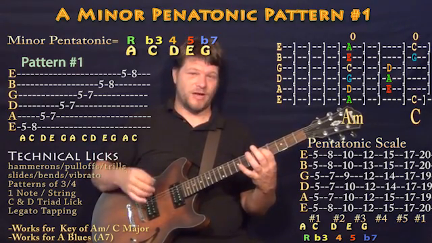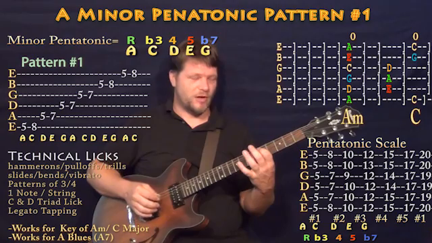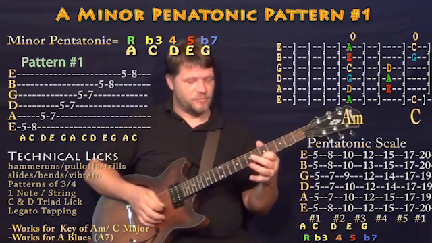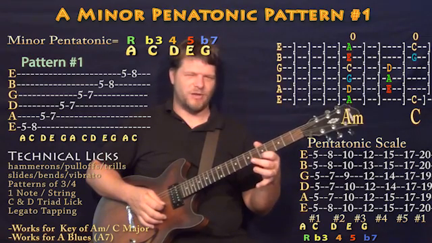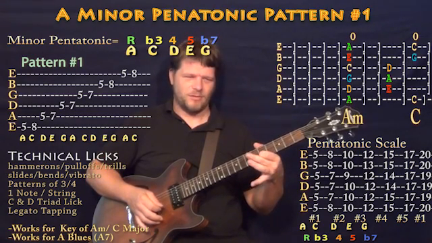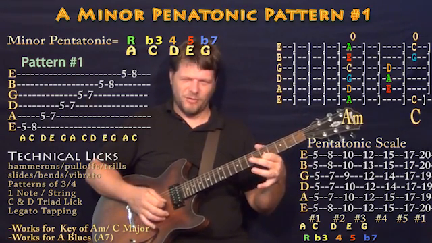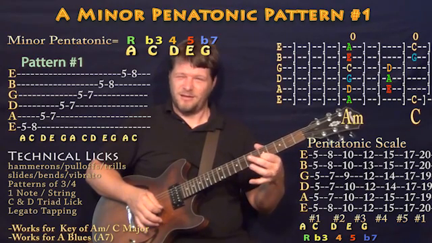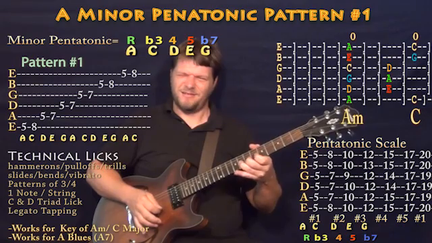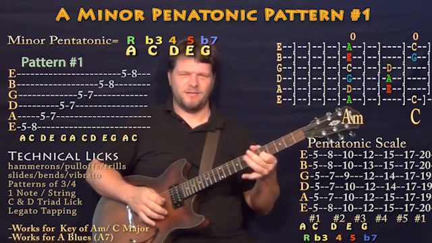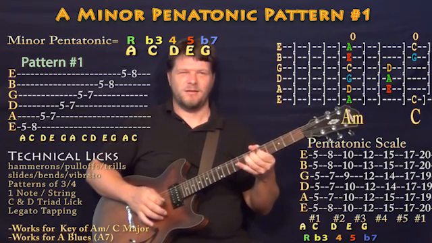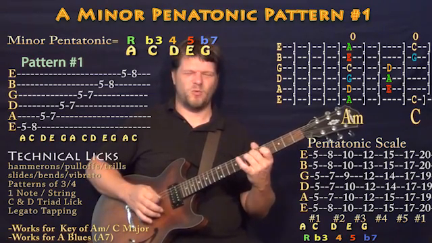Or another idea that's based off of bends is something called vibrato, where you bend the note and then do a lot of little teeny bends after you've got it bent up. So you bend the note and then do a lot of little bends at the end of that. Taking the vibrato idea and trying that through the scale can be cool.